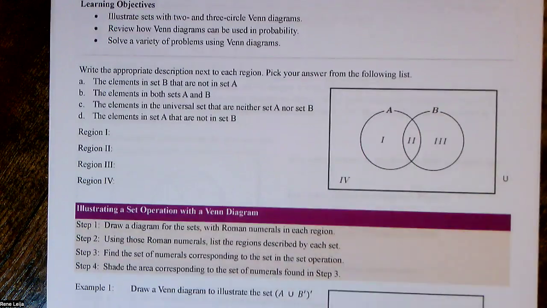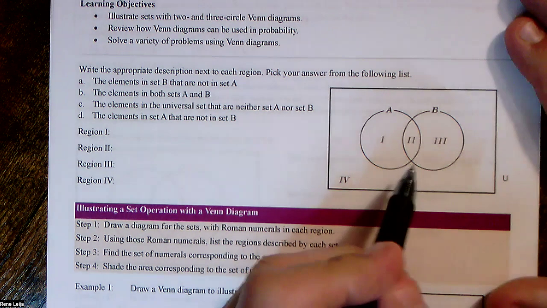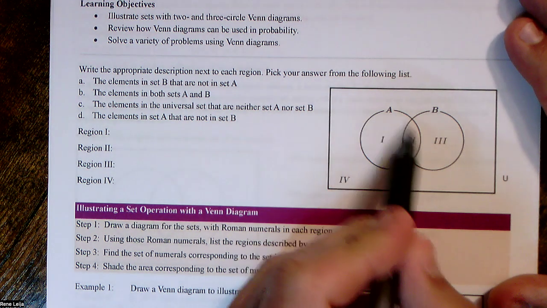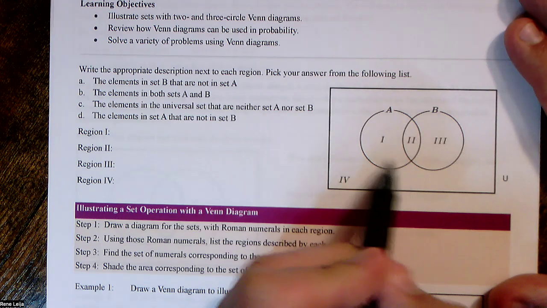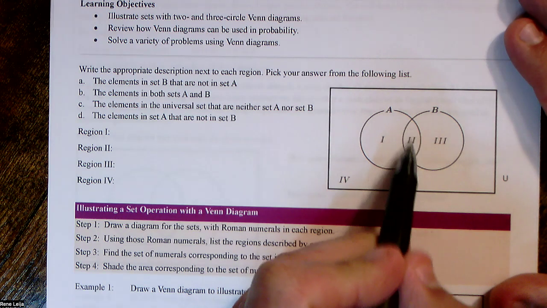Okay, so the first part says write the appropriate description next to each region. Pick your answer from the following list. Now, all we have to do is just answer A, B, C, or D. We don't have to rewrite absolutely everything. All right, so region 1, and notice where region 1 is. It's in circle A, but outside of circle B.